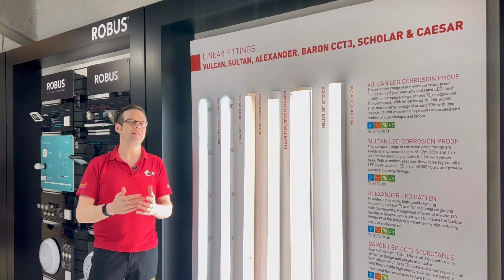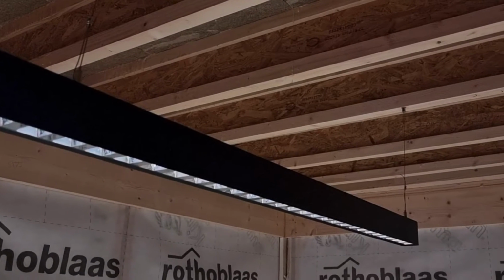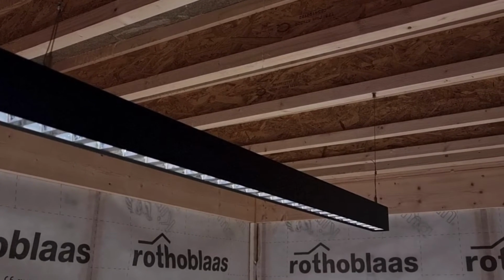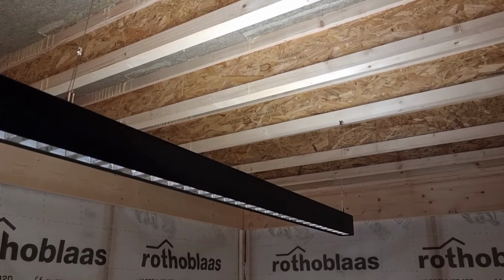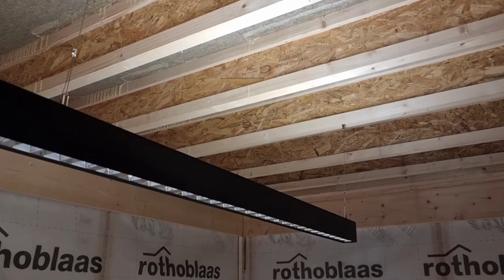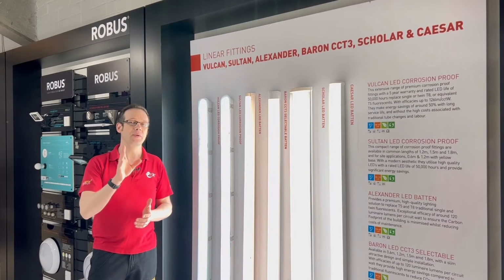A good example of this type of fitting is the Horizon from Robus, which starts out as a direct light only fitting if that's the way you want to use it, and can then be modified by means of these LED strip attachments to become direct indirect lights that emit light downwards and bounces it off the ceiling above. This fitting also sits in a category called linear lighting.